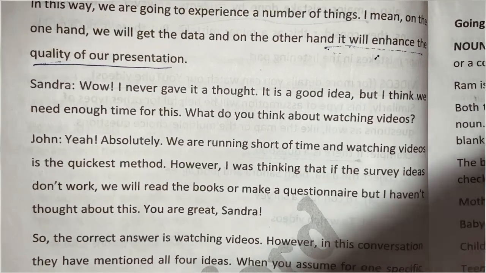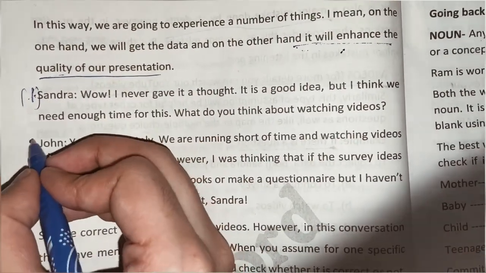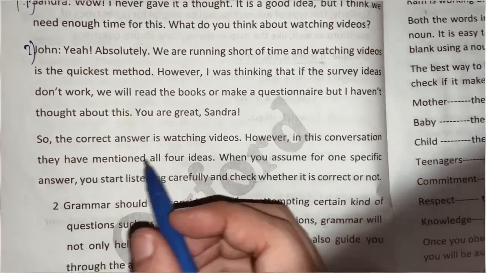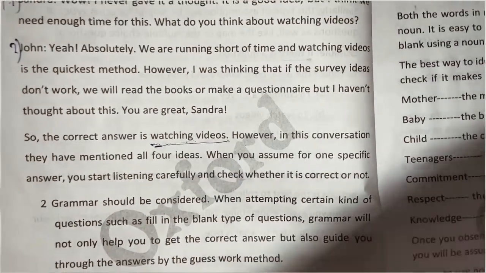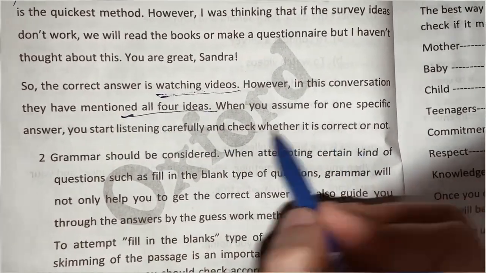So Sandra says, "Wow, I have never given it a thought. It's a good idea, but I think we need enough time for this. What do you think about watching videos?" So watching videos is the correct answer. However, in this conversation, they have mentioned all four ideas.